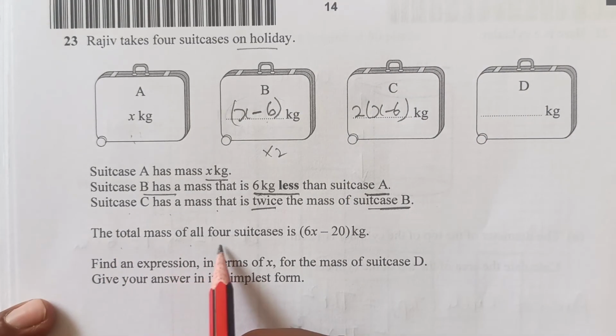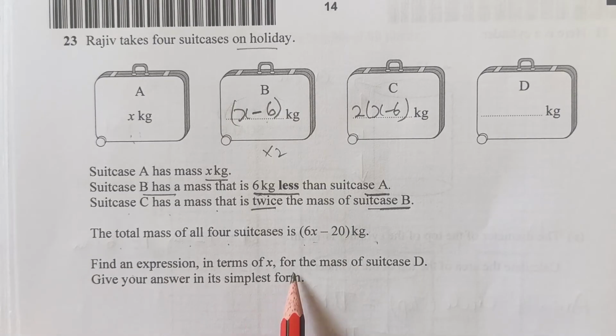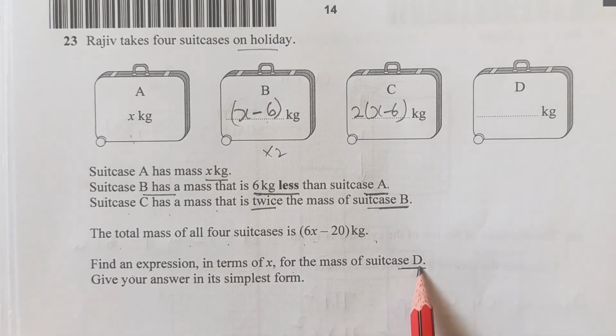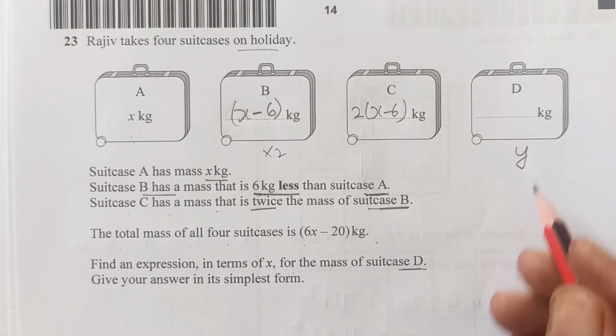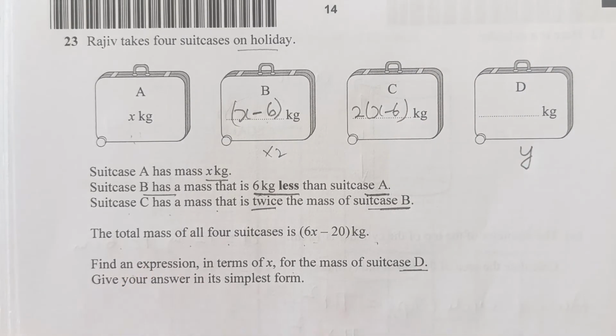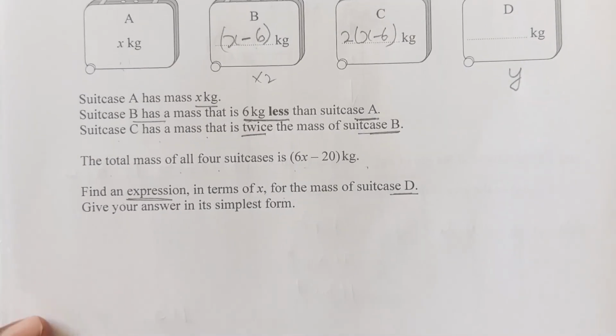The total mass of all 4 suitcases is this. Find the expression in terms of x for the mass of D. So let's say the mass of suitcase D is y. So we are looking for the mass expression. So expression, that means we are not going to solve it, right?